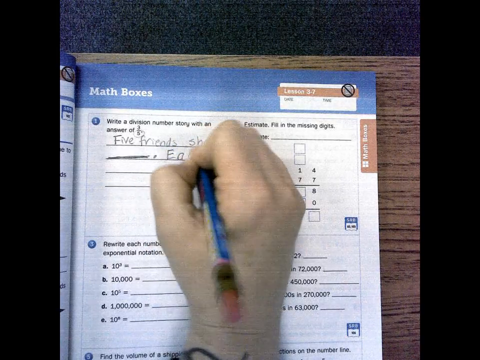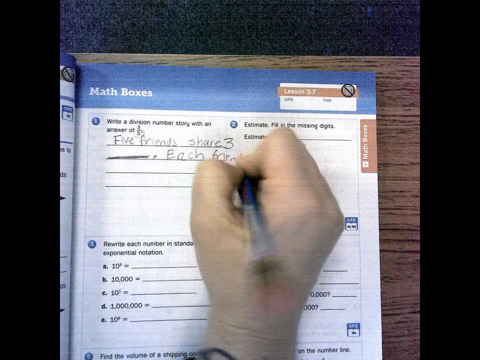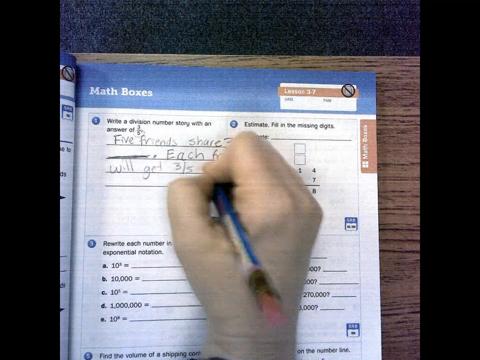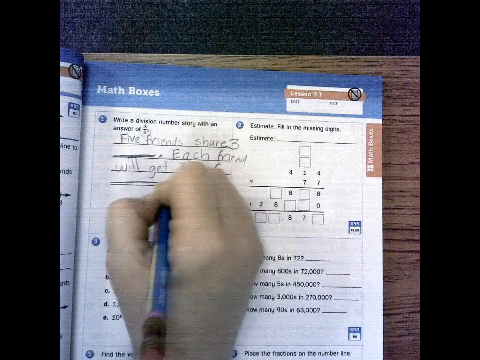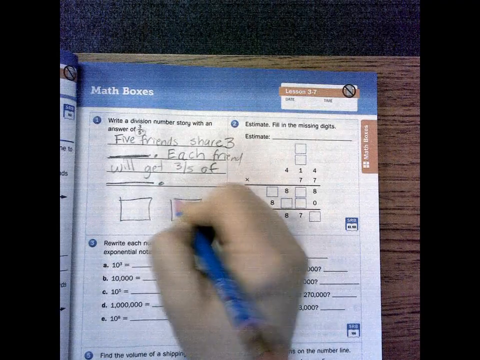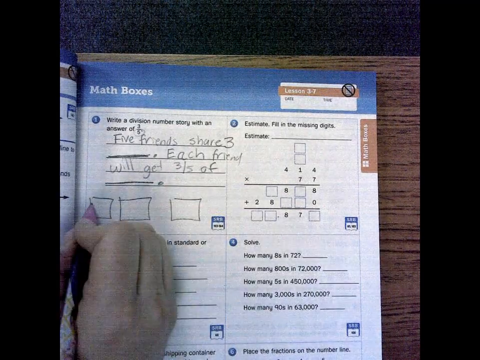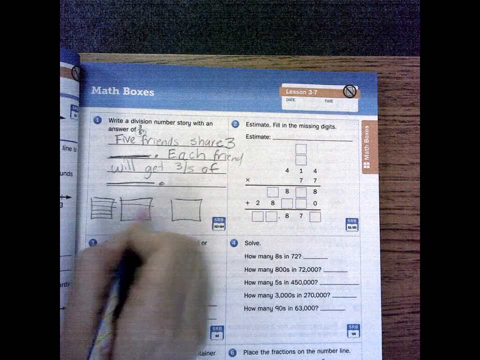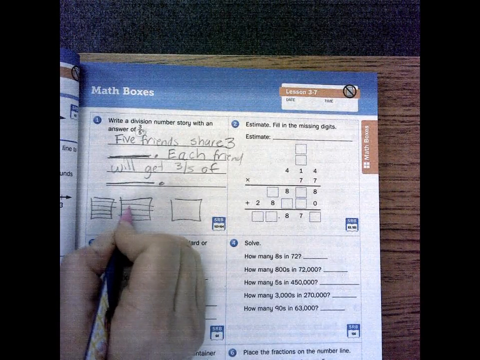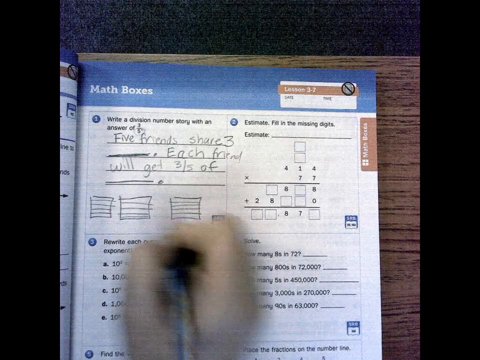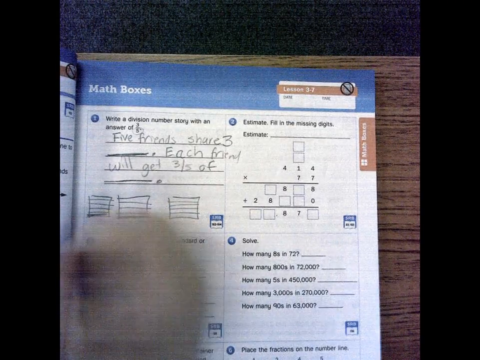Each friend will get 3/5 of blank. So just an example here. If I say 3 bags of chips, how much will each friend get? I'd have to divide the bags of chips into fifths. So 1, 2. And they're going to get 1/5, 2/5, 3/5. So each friend would get 3/5.